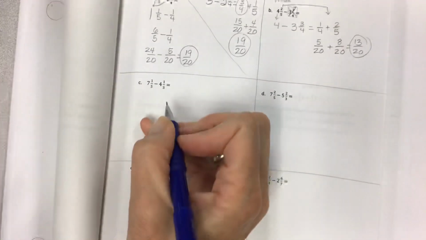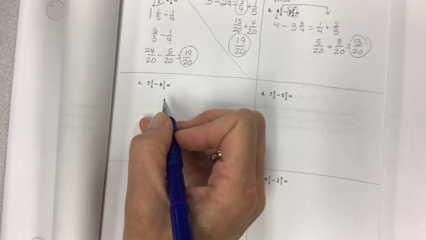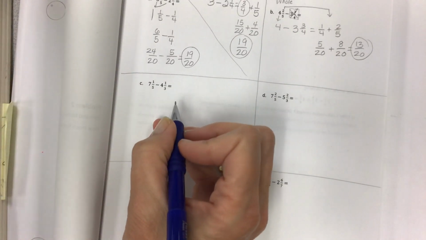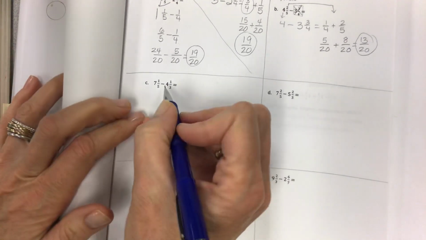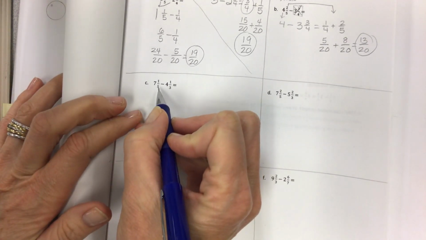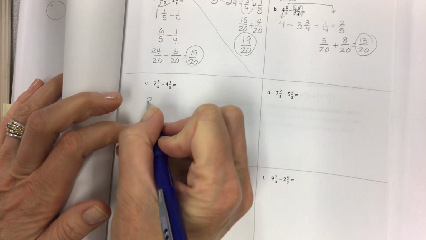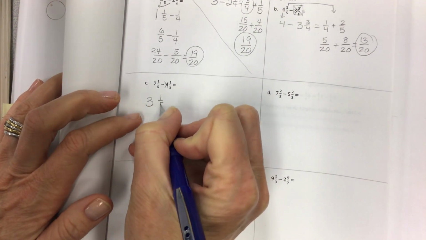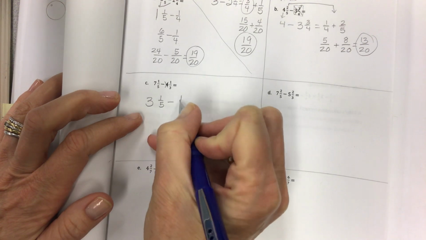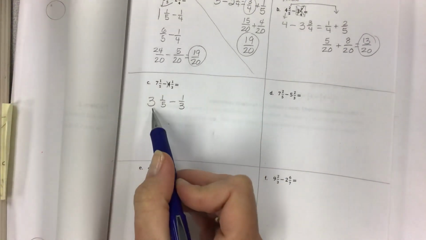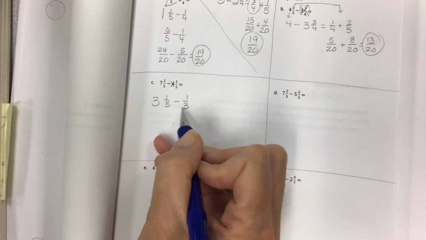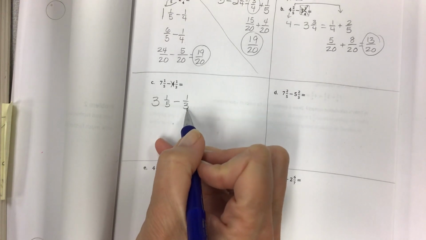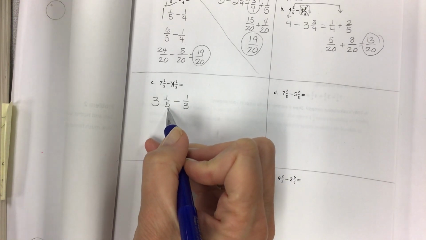Let's do another one. Let's do one where we pull from the whole thing. So let's do 7 minus 4 is 3. So I've taken care of this, but I still have 1/5 minus 1/3. So what happens if this is too big? Okay, because thirds are bigger than fifths.